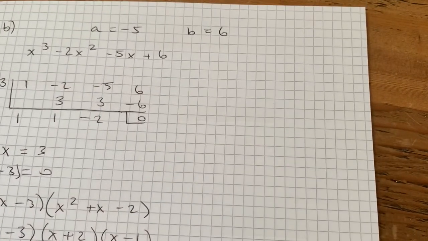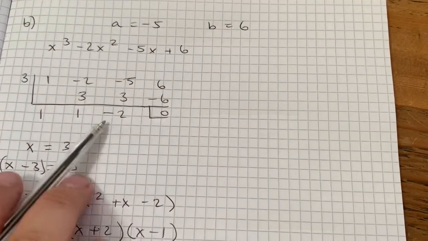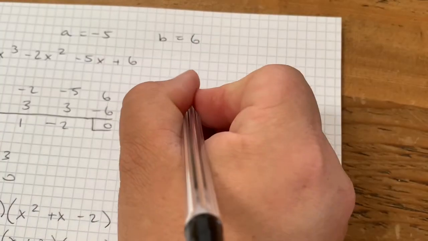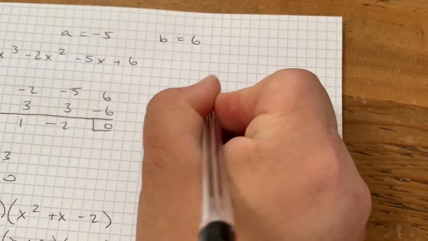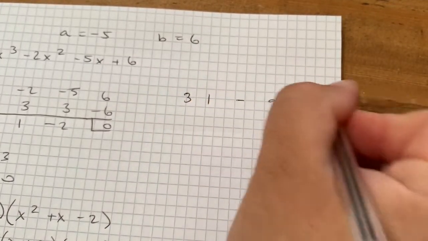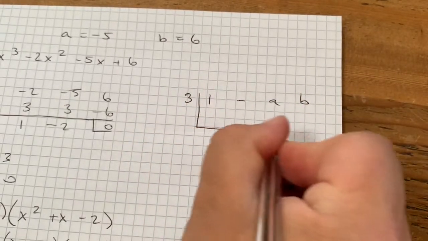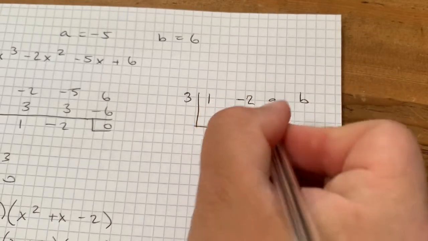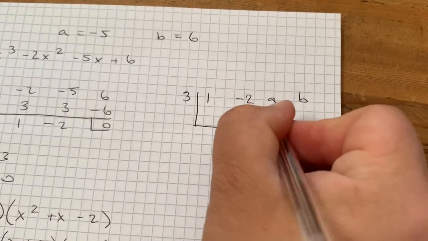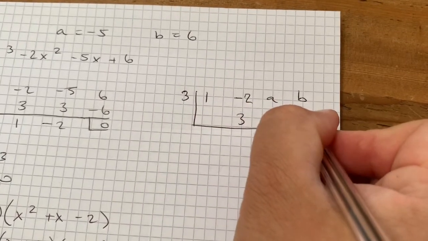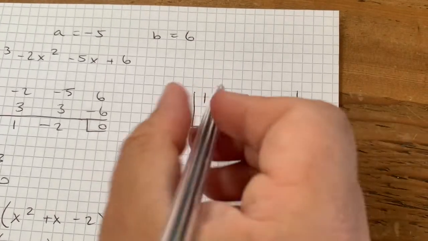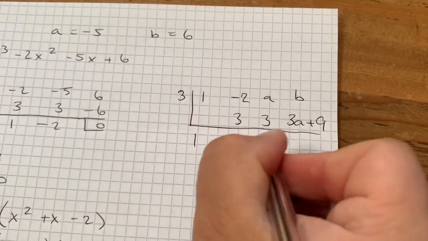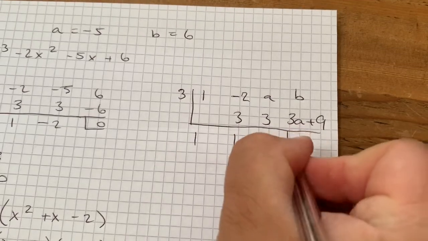Alternatively, you don't have to do all this bit. What you did on the previous page was your synthetic division. If I write it out again, just to show you, we got 3, 3a plus 9, and you had 1, 1, a plus 3.